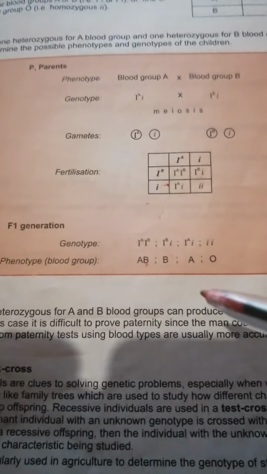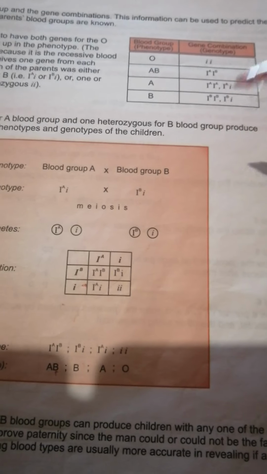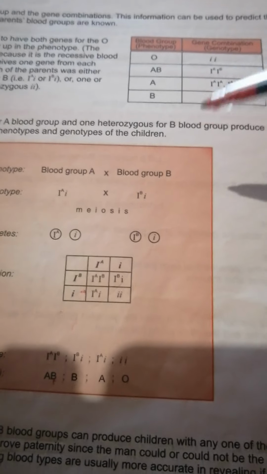Now, what are the possible phenotypes? In order for you to identify the phenotype, you will go to your table. Here is your table. In your table, you will check the genotype I to the power A and I to the power B. Obviously, the blood group for that one is AB.